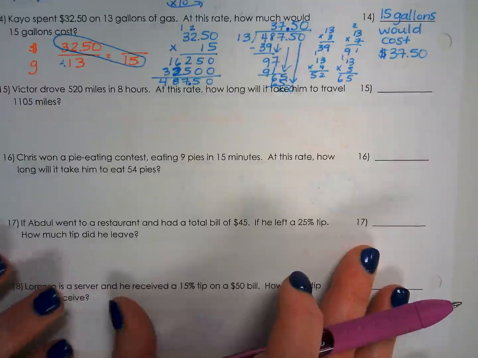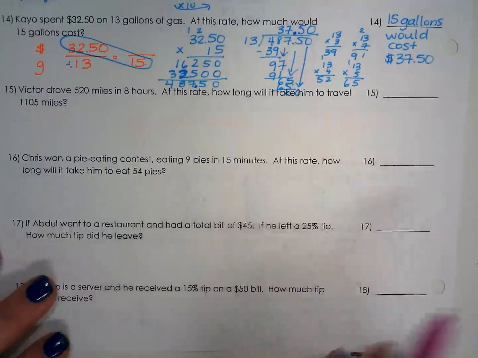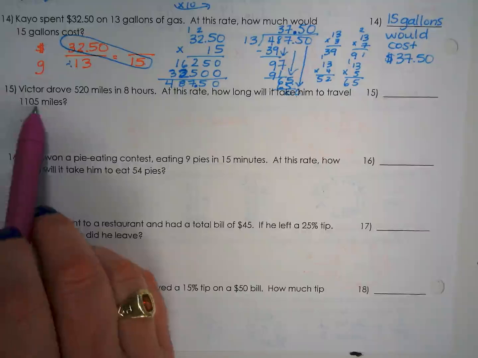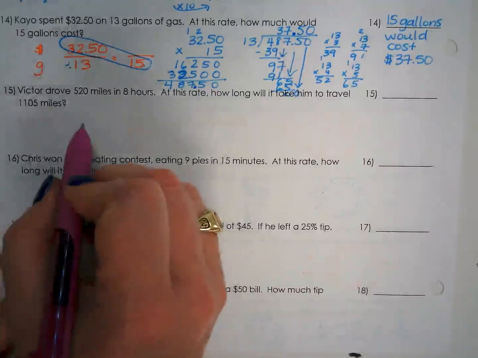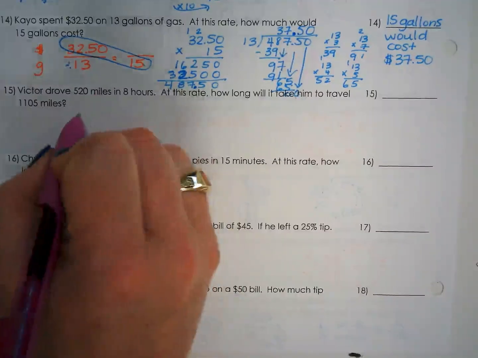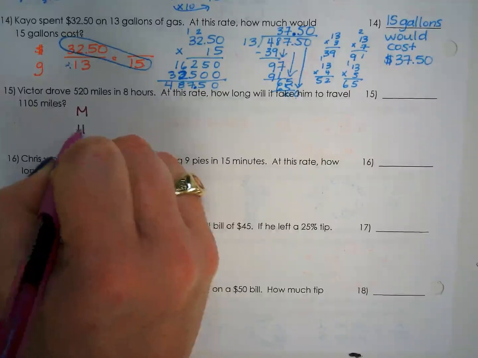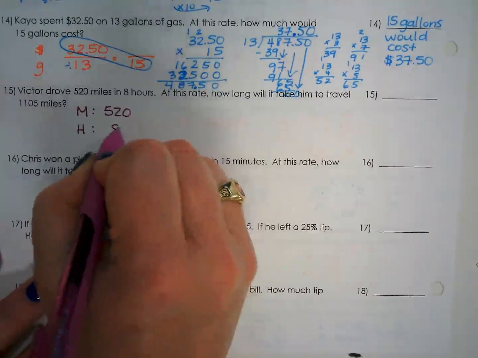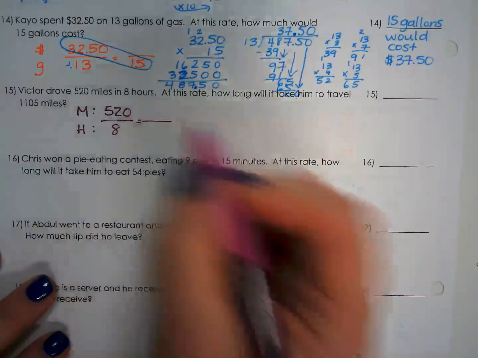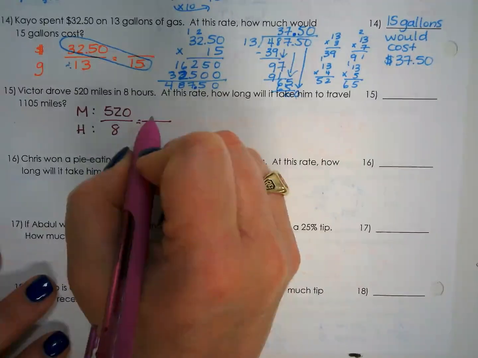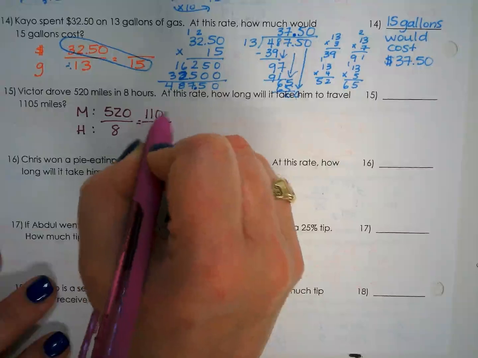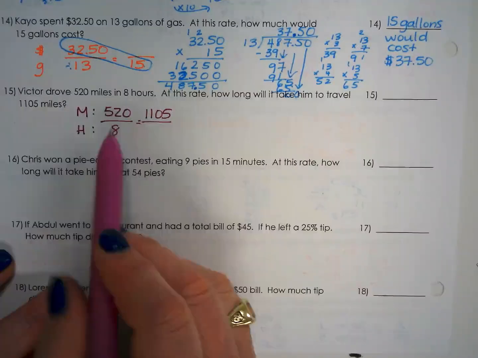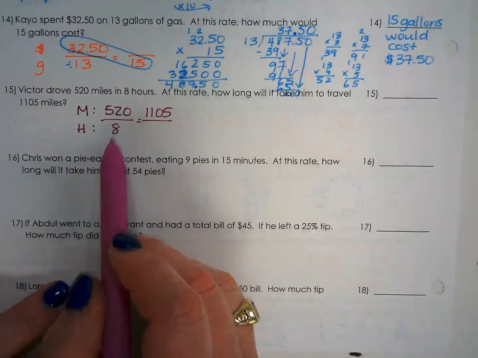If Victor drove 520 miles in 8 hours, we want to know at that rate, how long will it take him to travel 1,105 miles? Okay, so let's take a look. So we're comparing miles to hours. So he went 520 miles in 8 hours, and we're trying to figure out how long it would take him to go 1,105 miles. Now, I have no idea if these are compatible numbers or not, but I do know I've got even numbers here, so I can simplify.